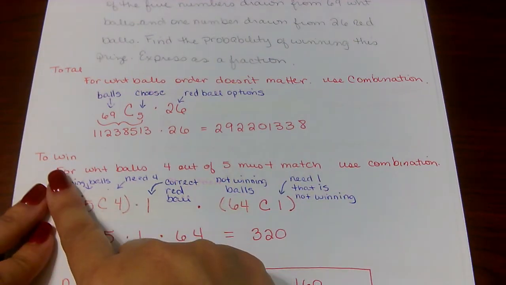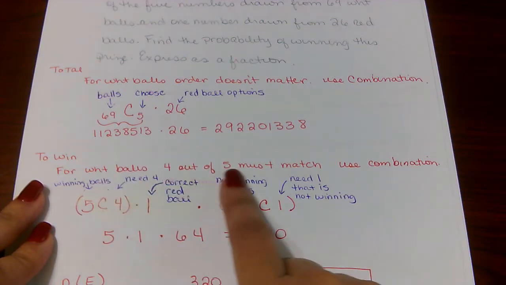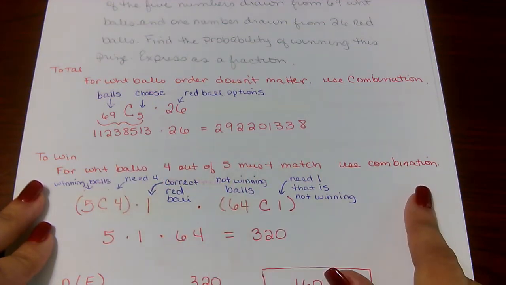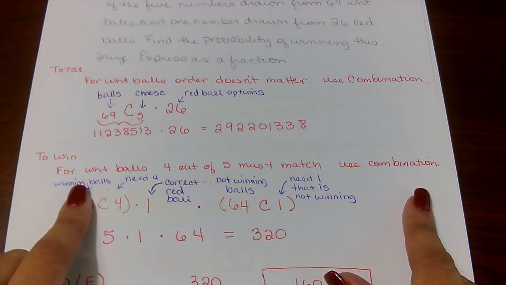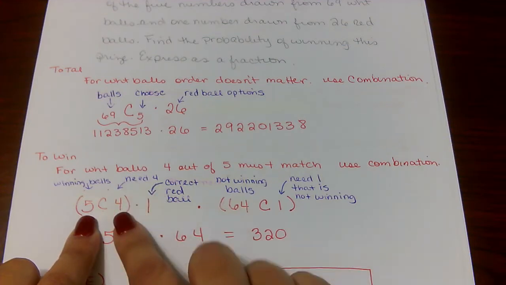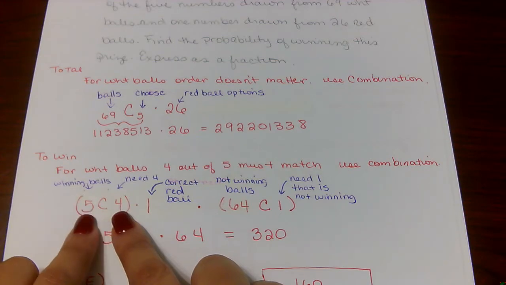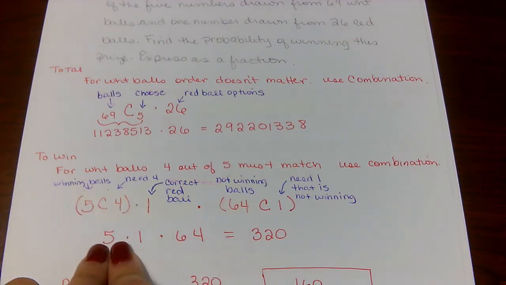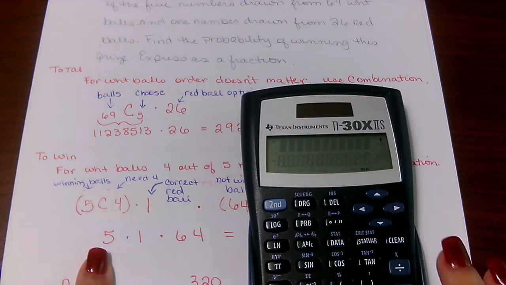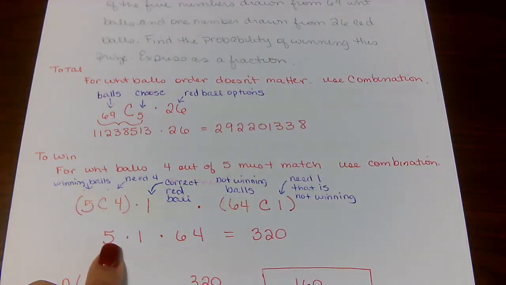Now, in order to win, you need to match 4 out of the 5 white balls. So out of the winning balls, now I only have 5 balls that are winning, and you need 4 of them. So we're going to say 5 choose 4, because you only need 4 balls out of 5 to win, and that'll give you 5 options. So again, using your calculator, we're going to put 5 choose 4. There's 5 options. So that goes there.